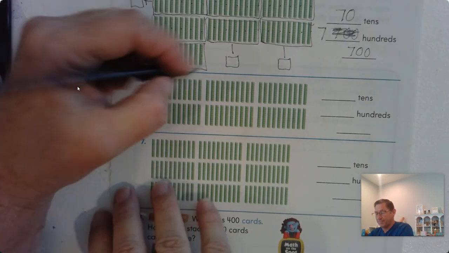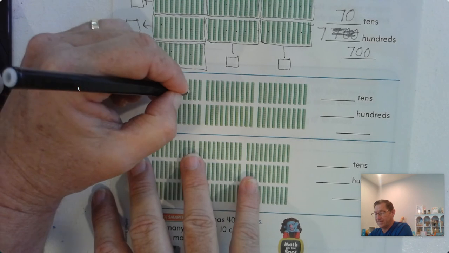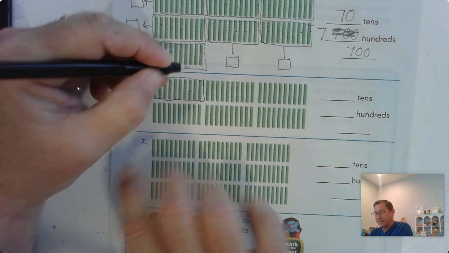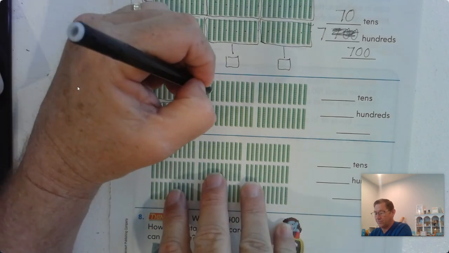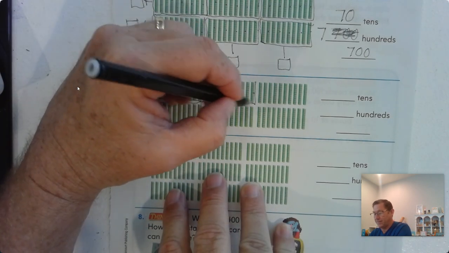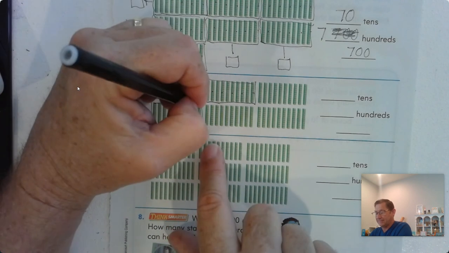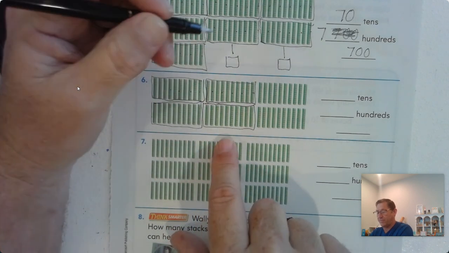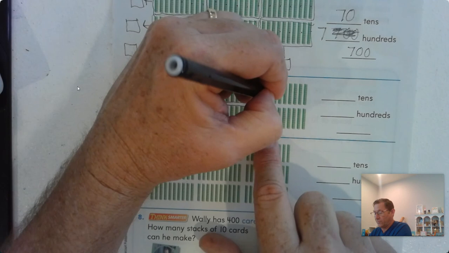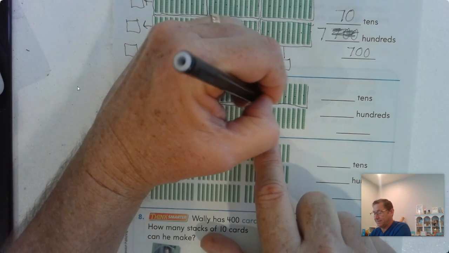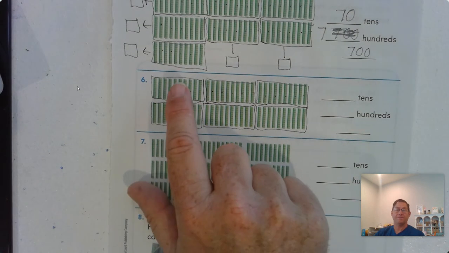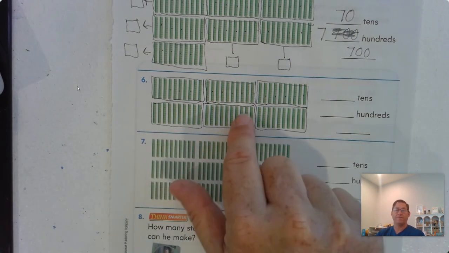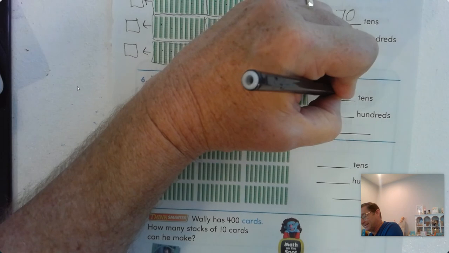All right. 2, 4, 6, 8, 10. This looks exactly the same, so I will just circle that 10. This one is exactly spaced out as the one on top of it, and so is this one. All right. So we have 10, 20, 30, 40, 50, 60. 60 tens.